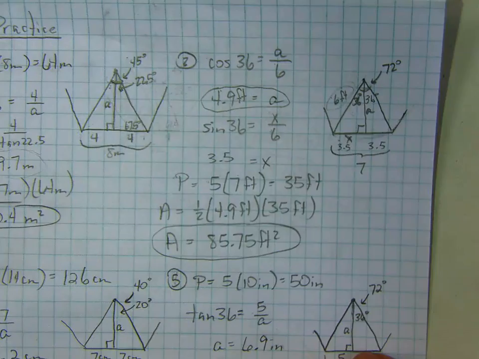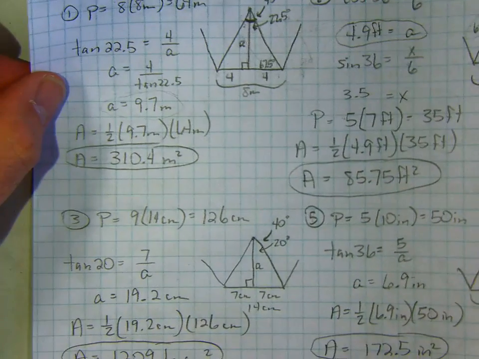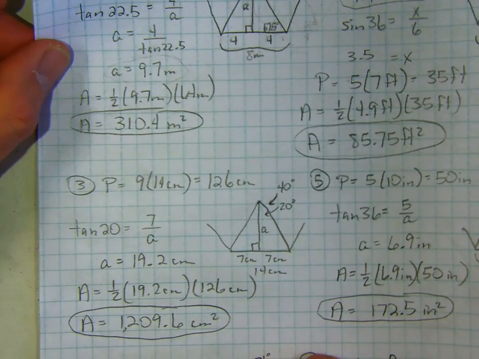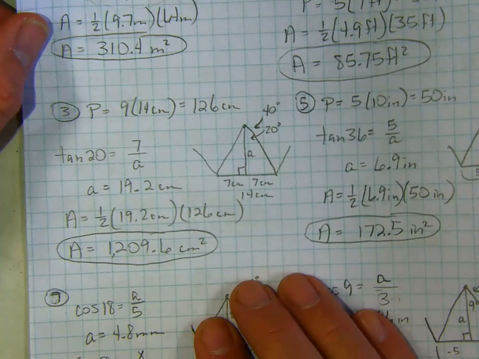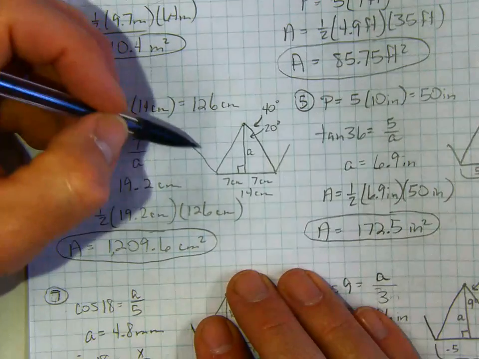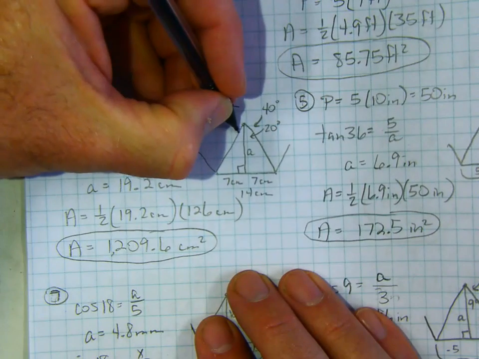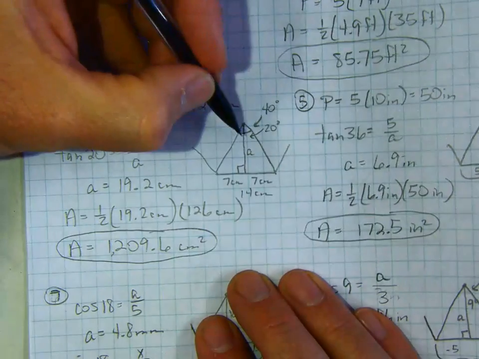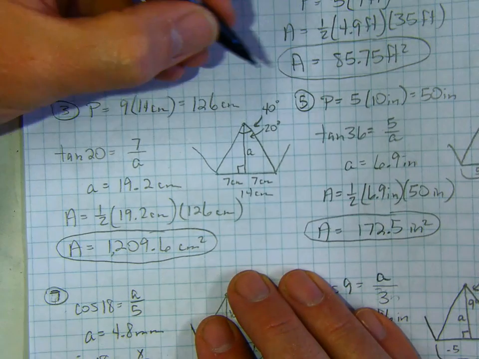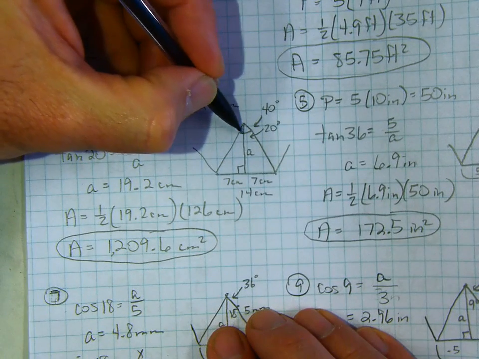Okay? The next problem, this one was a nonagon, a 9-sided polygon. So I draw the same triangle. The angle at the top this time is 360 divided by 9, which is 40. Being bisected, these would be 20.